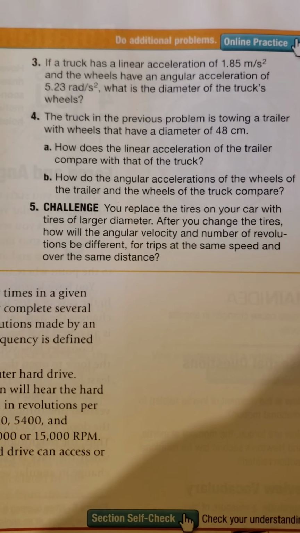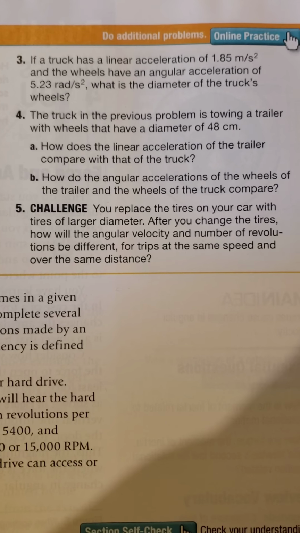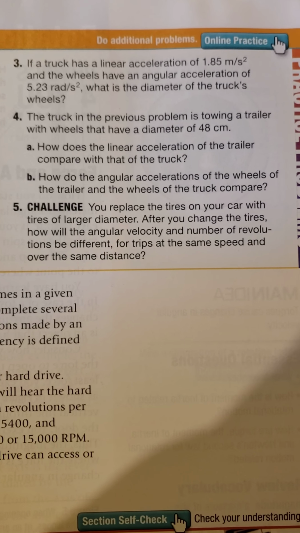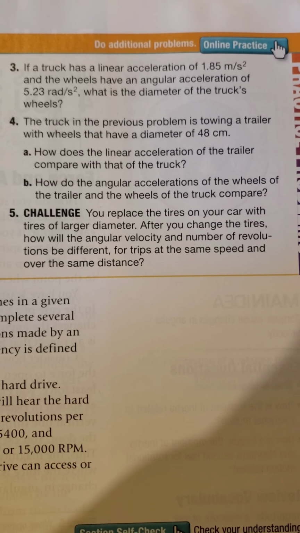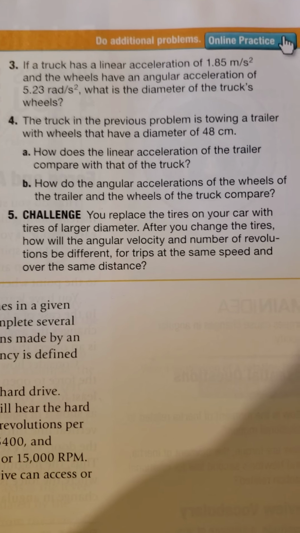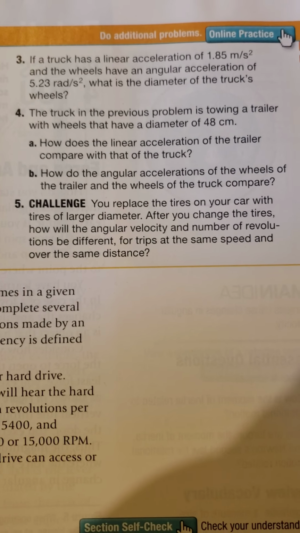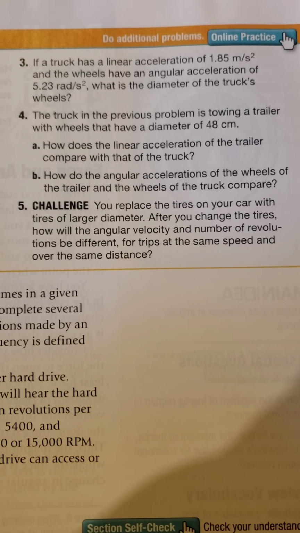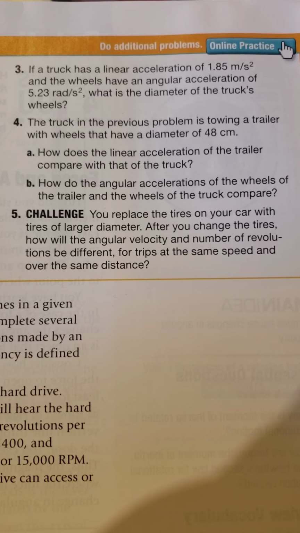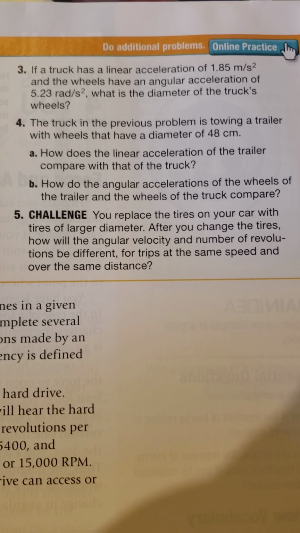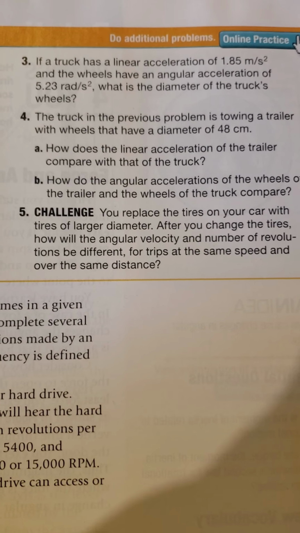Welcome back. I think where we left off last time is you all were supposed to do number 4 on your own. I just want to make sure that you guys have done that, and I want to walk you through it in case you're stuck. So let's look at number 4.